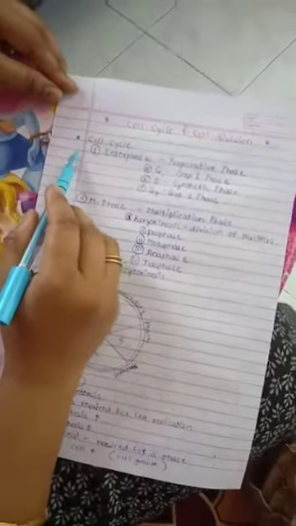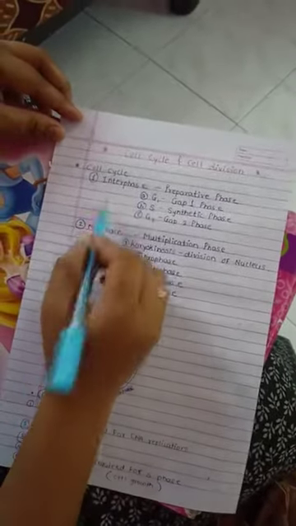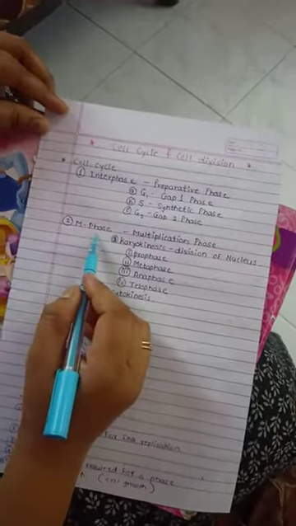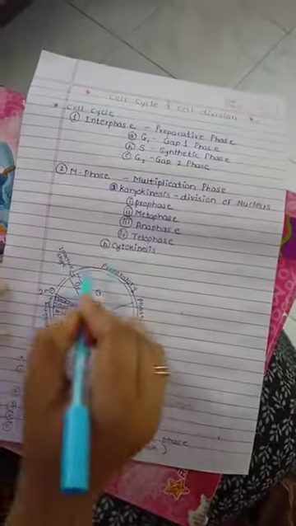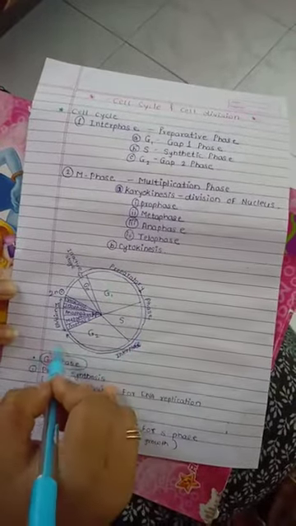So first we discuss the cell cycle. In the cell cycle there are two main stages. The first stage is interphase and the second is M phase. So we see this diagrammatic representation of the cell cycle.